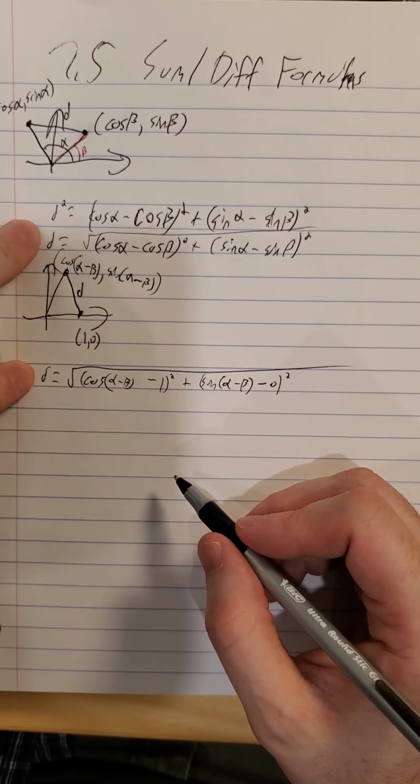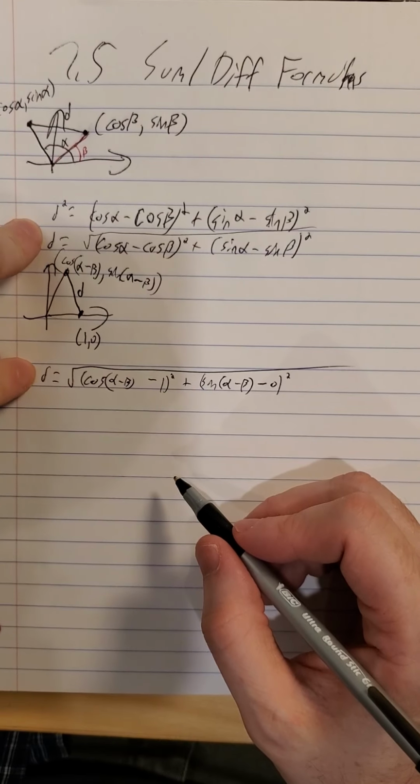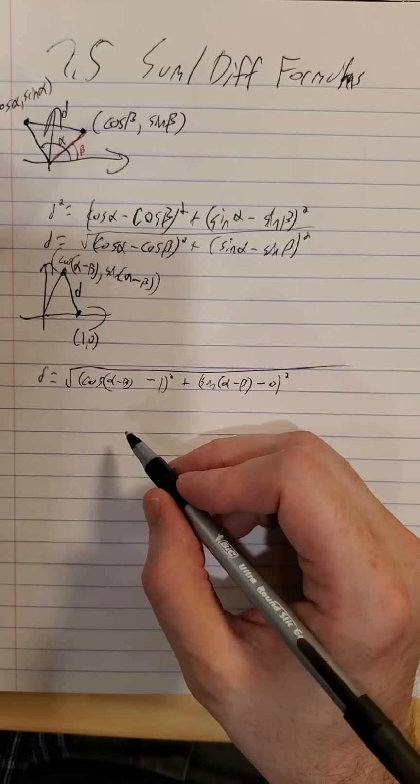Now, since the distance didn't change, these two are then equal to one another.